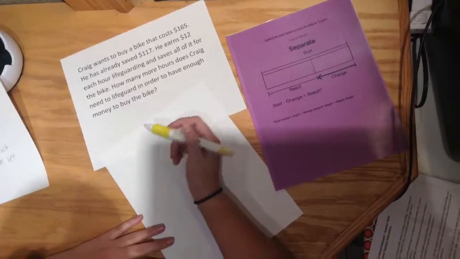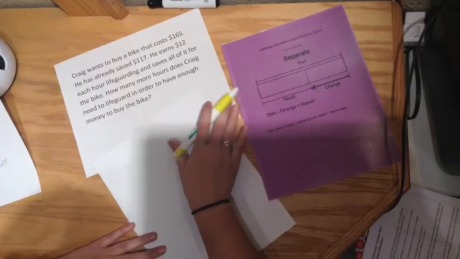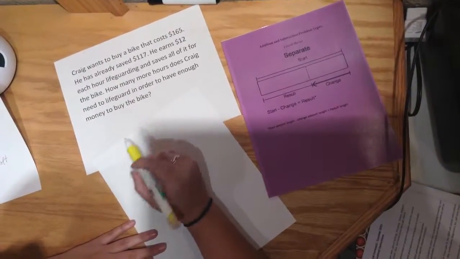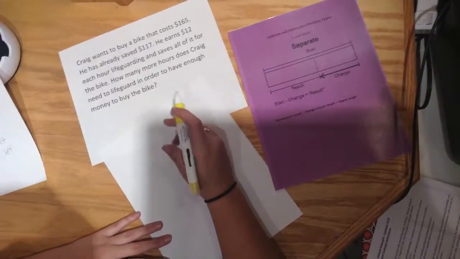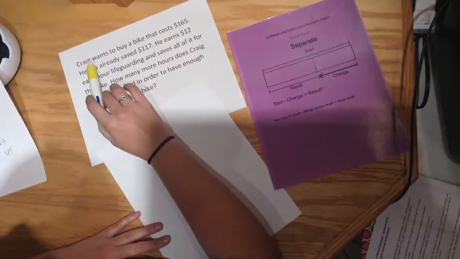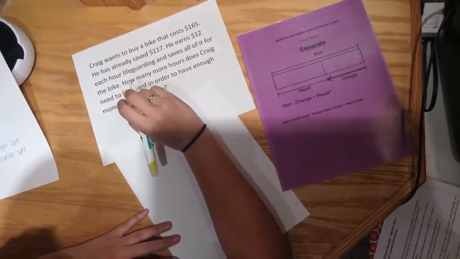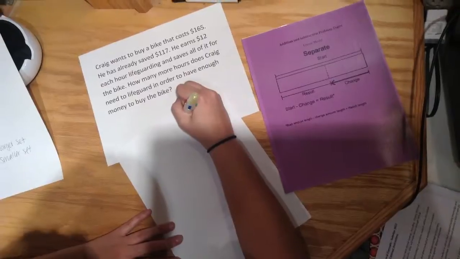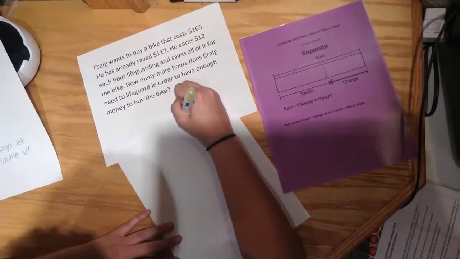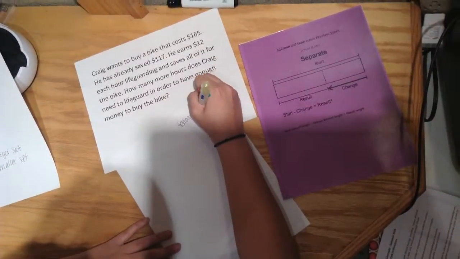So today we're going to be solving a two-step word problem using the linear model. The first thing we're going to do is read through our question piece by piece. It first says, Craig wants to buy a bike that costs $165. So we know that Craig needs a total amount of $165.